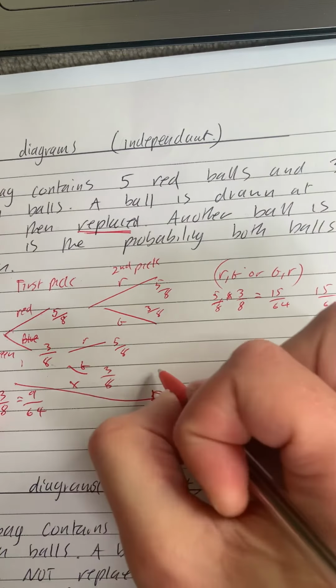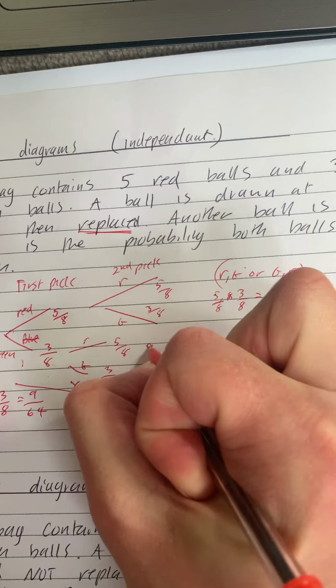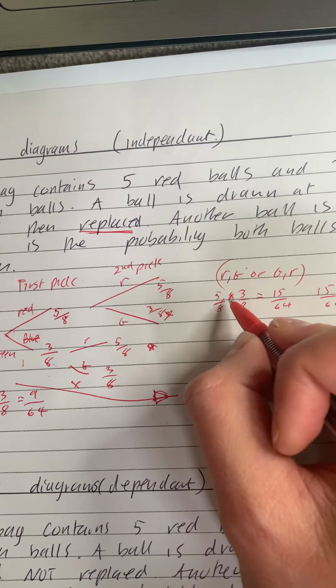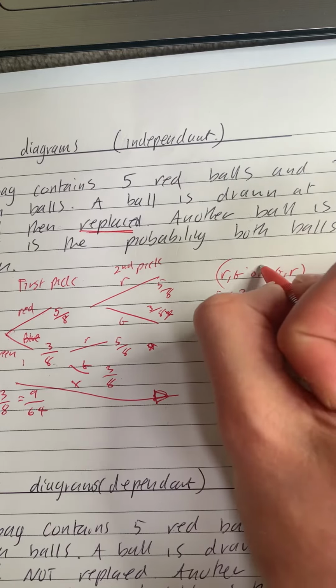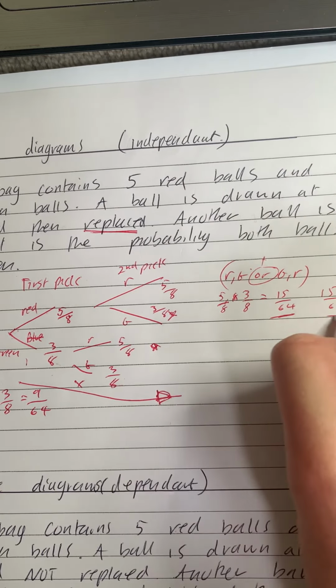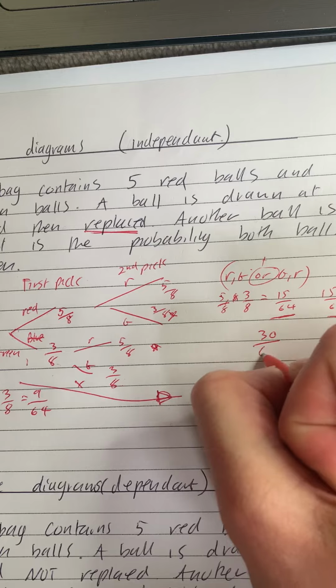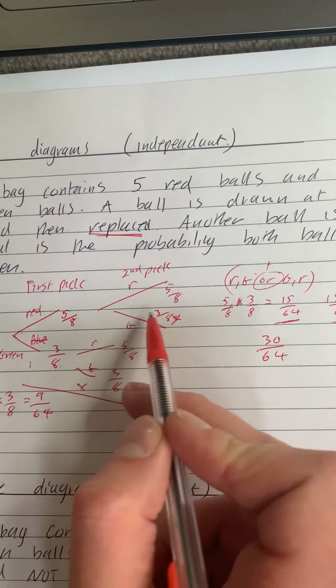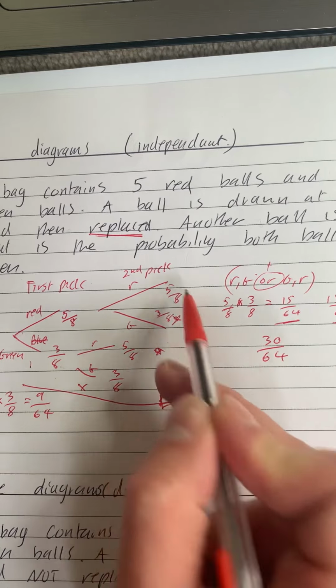Now, because there's 2 options, we could either have green-red, this one, or red-green, then it's what we call an OR question, because we've got OR here. And what we have to do is add that one and that one, which will give us 30 out of 64. So if you're going this way across the tree, you times. If you're picking more than one of these options, then you have to add.